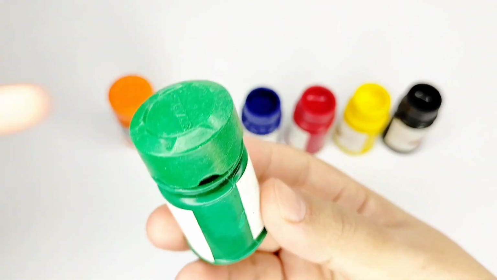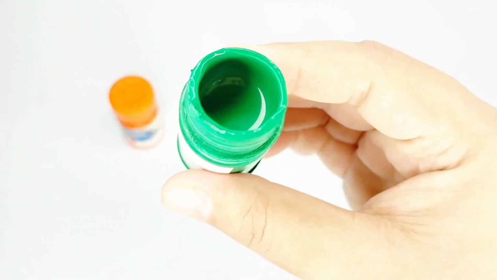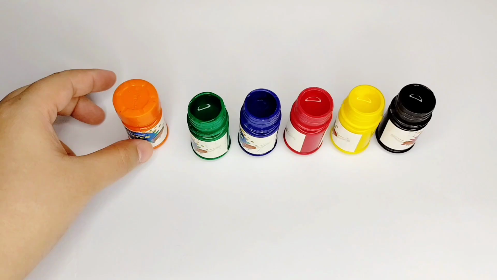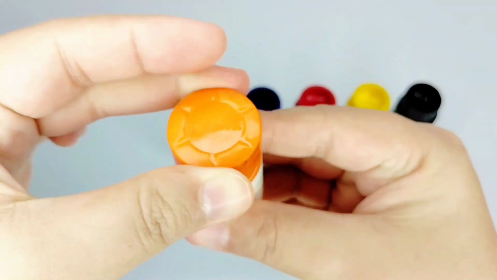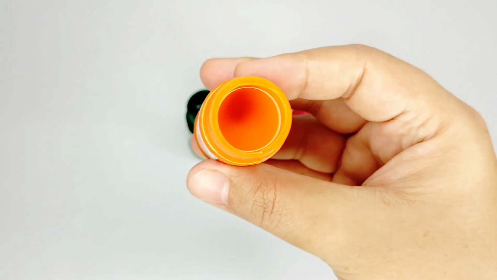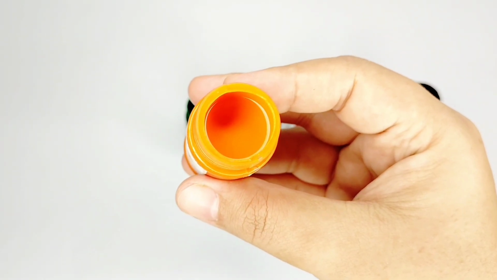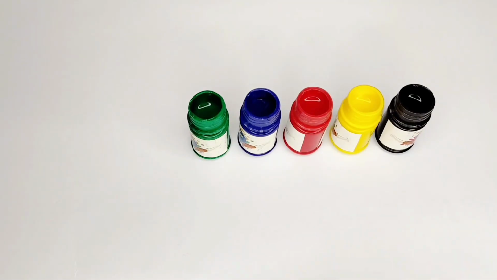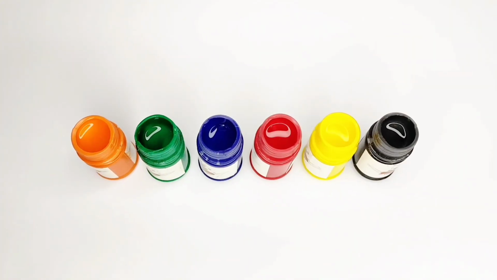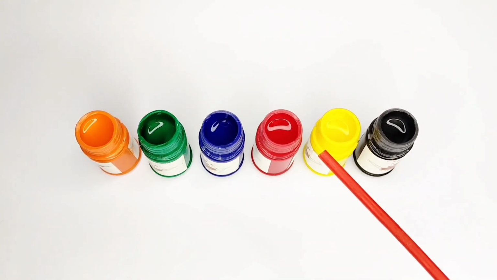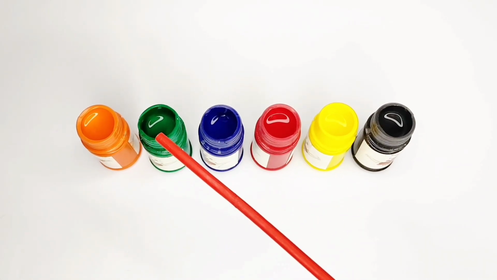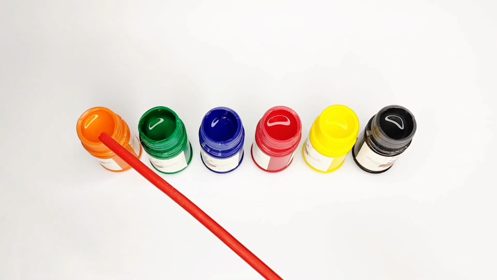Next we have this color. Alright, so it is a green color. Next we have this color. Let's open it. Alright kids, so here we have orange color. Let's put it over here. Alright kids, so here we have a few colors. Here we have black color, yellow color, red color, blue color, green color, and orange color.